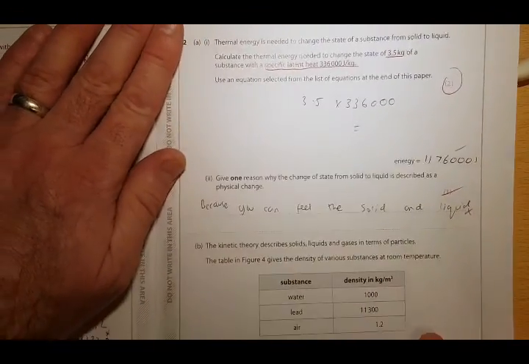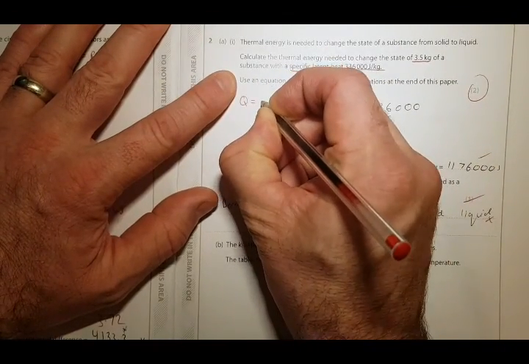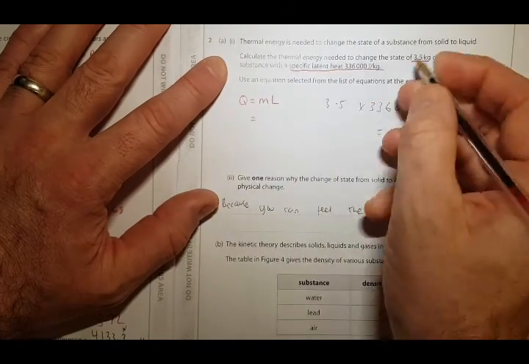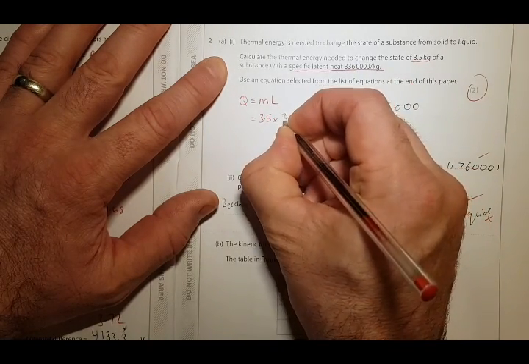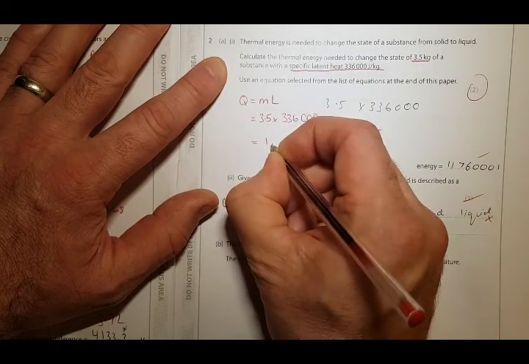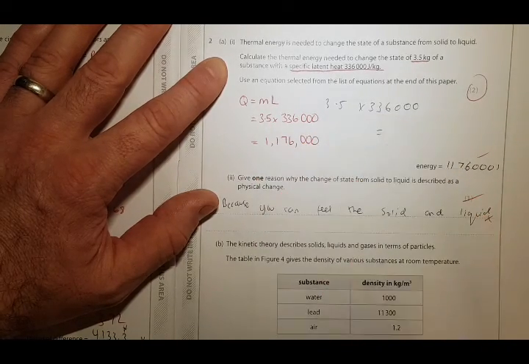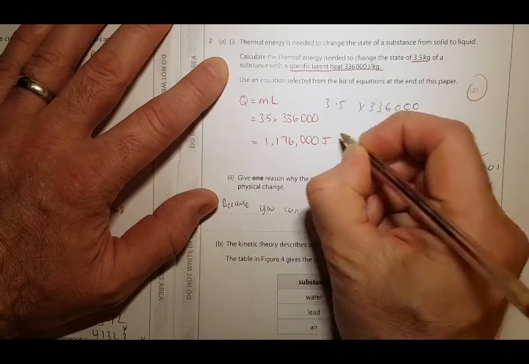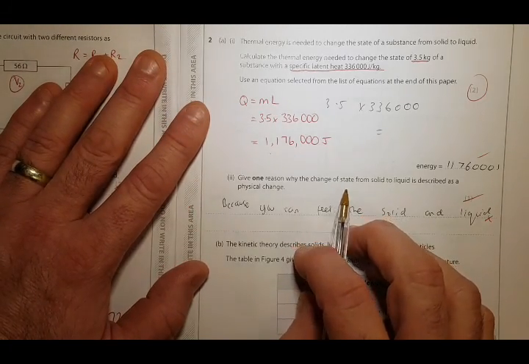Okay, so the first thing I like to see on here is not numbers, I like to see the equation. And then it's a case of set the mass 3.5 kilograms and the specific latent heat 336,000. I did find one script where they'd put an extra zero I hadn't counted, so I sometimes use commas just to be able to separate the numbers out so you don't lose your numbers of digits.